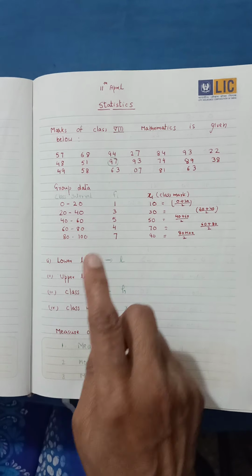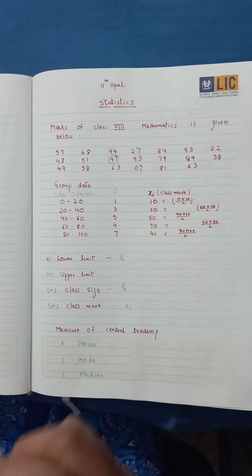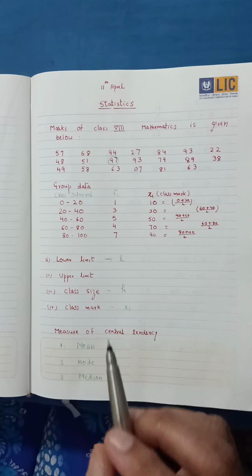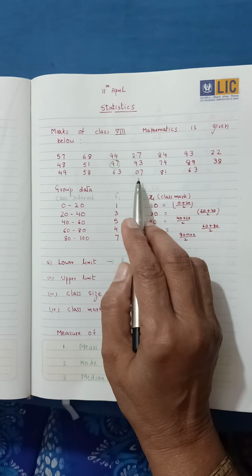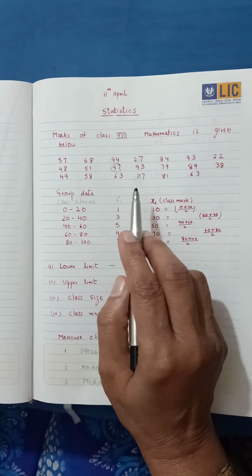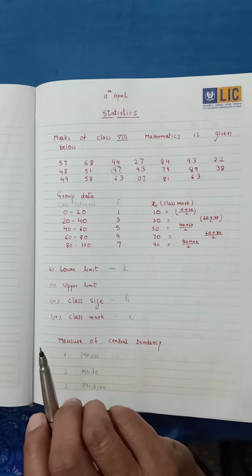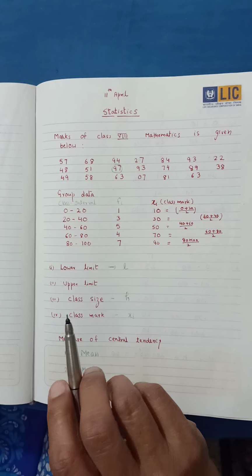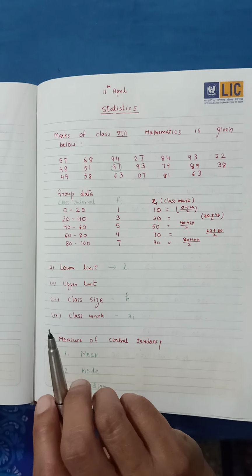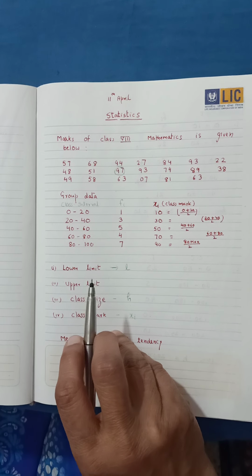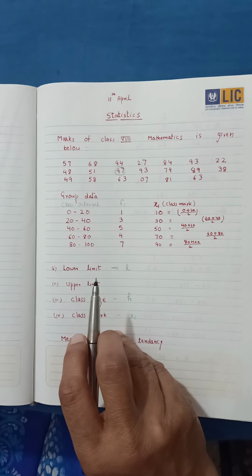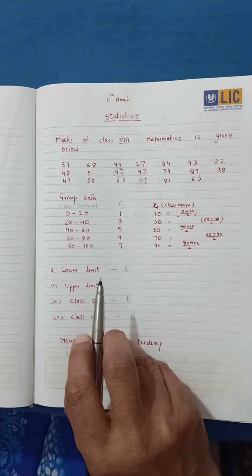The difference between highest mark and lowest mark is known as range. So 97 minus 7 is equal to 90. It is known as range. In class 8th and 9th, the questions were on raw data. Now in class 10, the questions will be on group data.